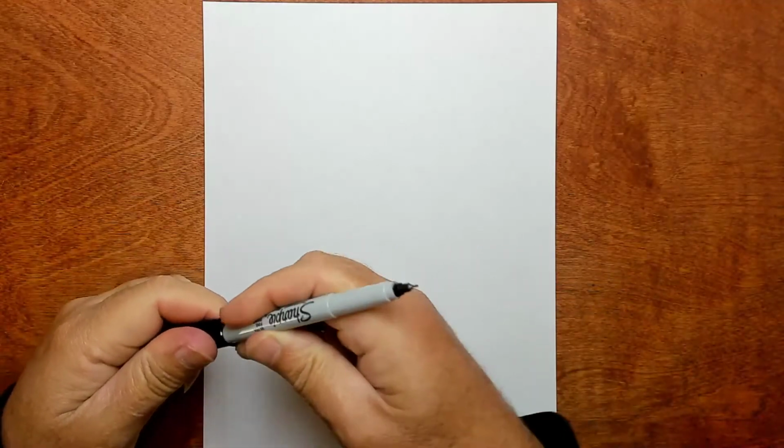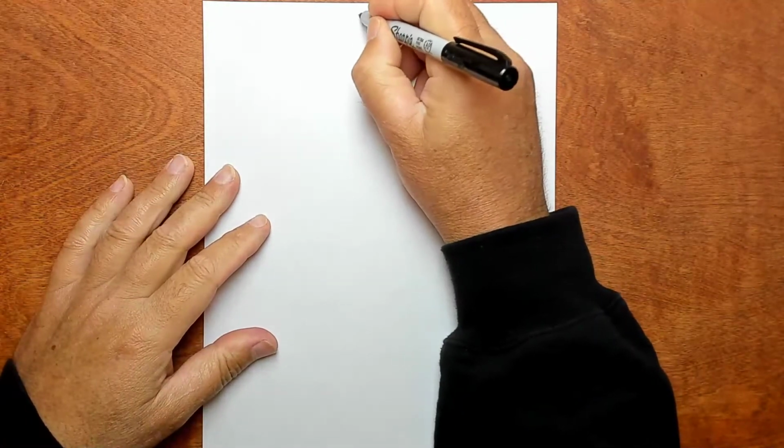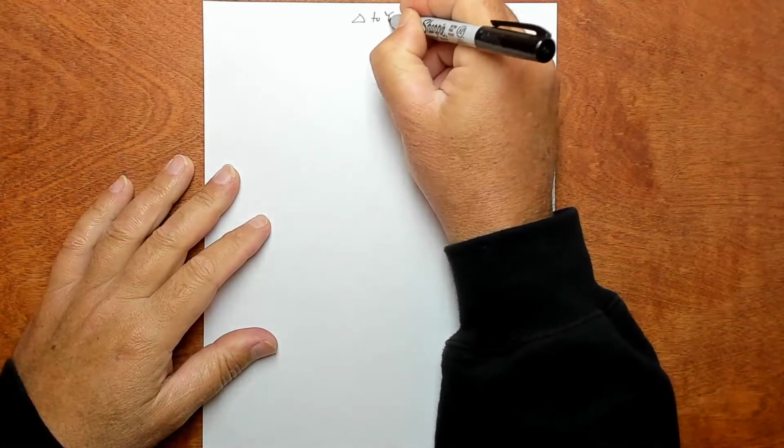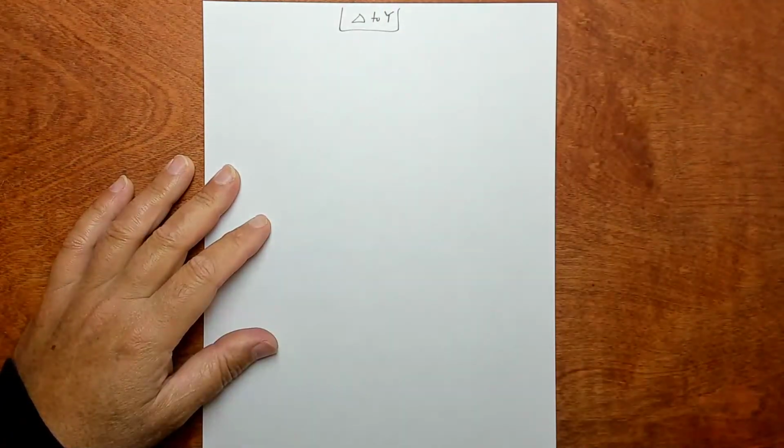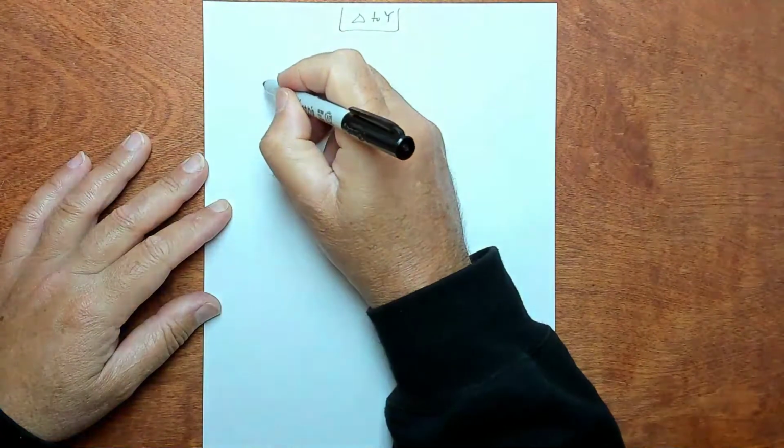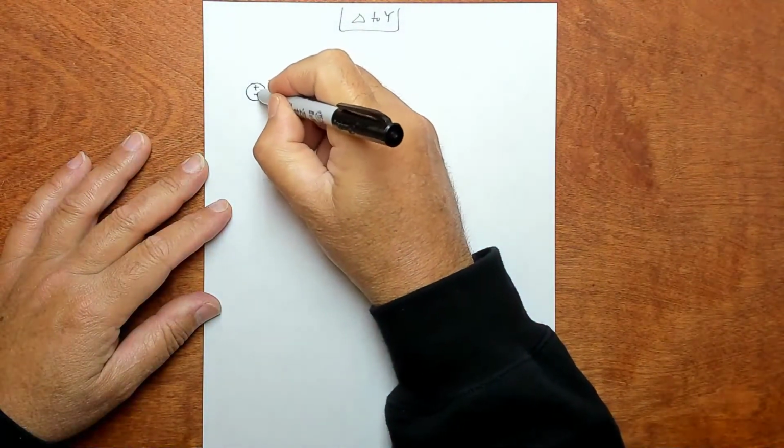Welcome back. Let's do a delta to Y problem. Here's our circuit.